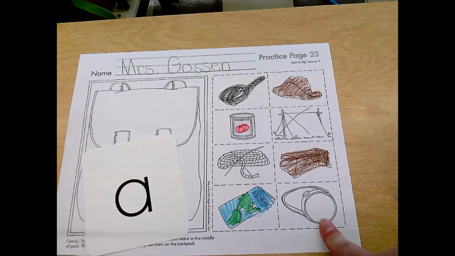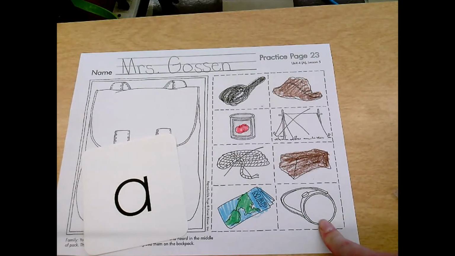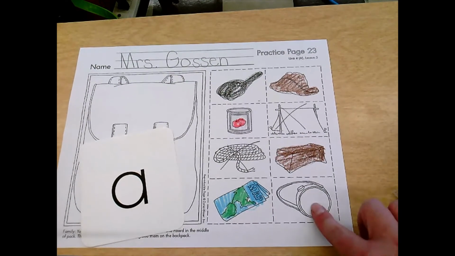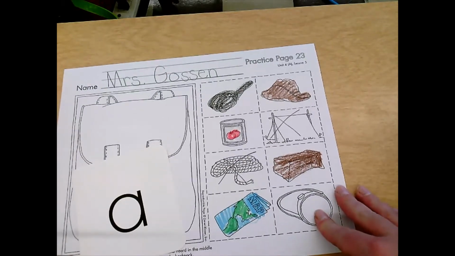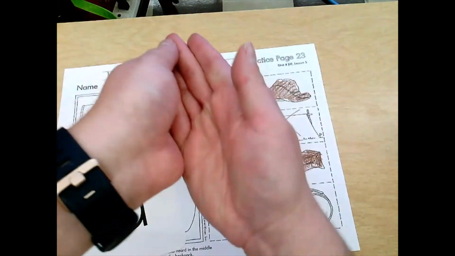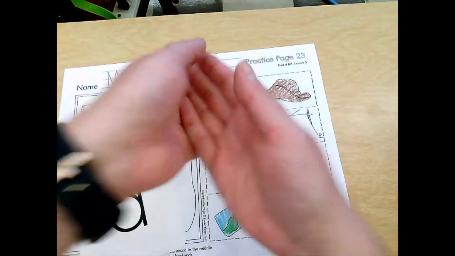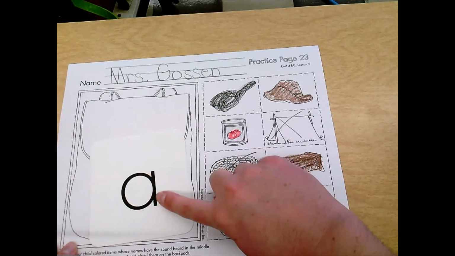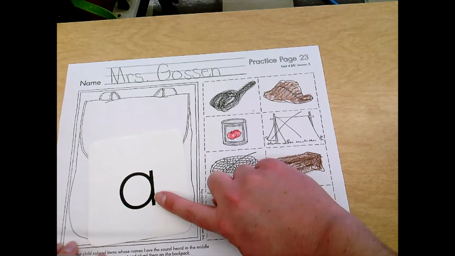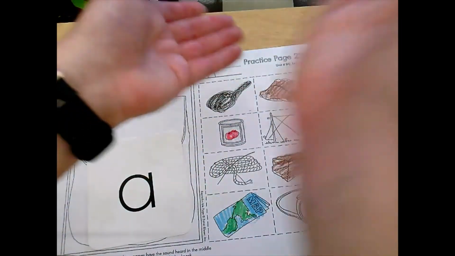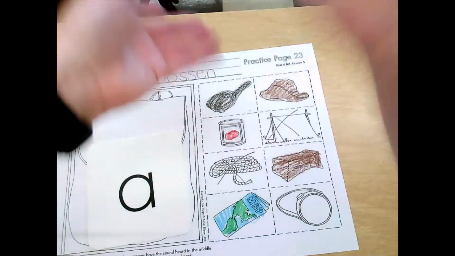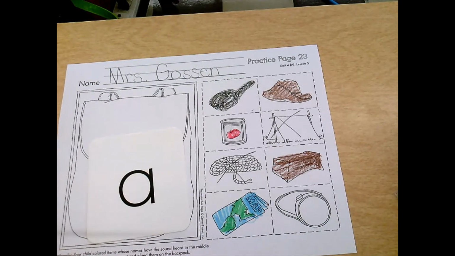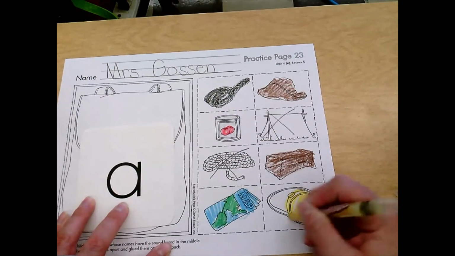Say canteen. A canteen, it holds water, if you're wondering what a canteen is. Let's chop the word canteen. Woo! That was a lot of sounds. I think I need to do it again. And remember, we're listening for a. So if we hear this, let's just stop. There it is. Canteen. I'm gonna color mine yellow.